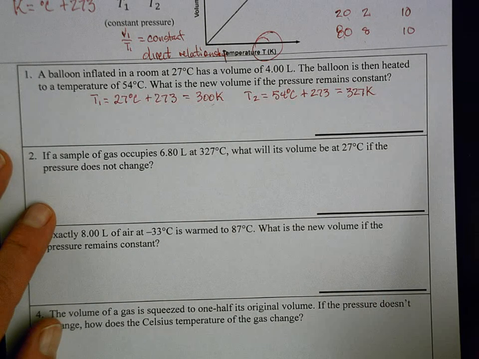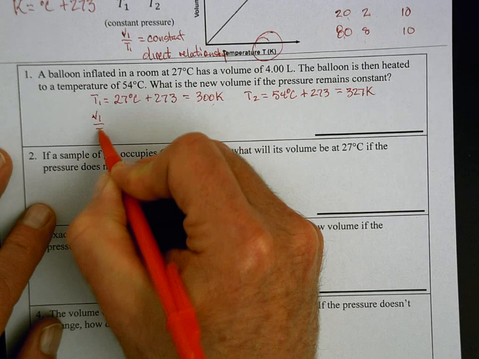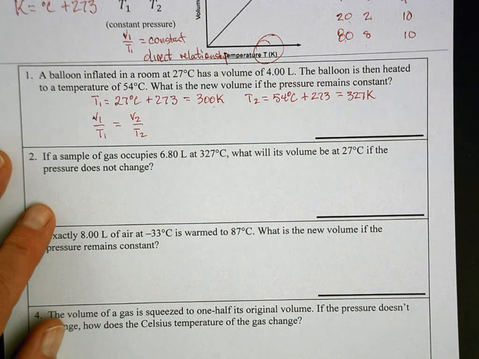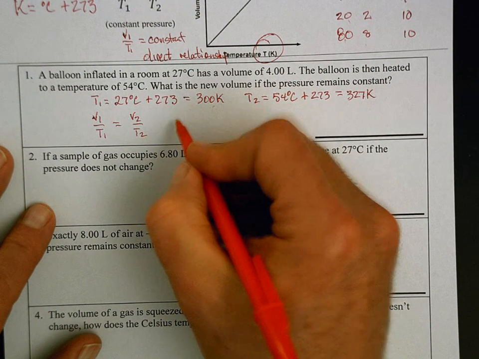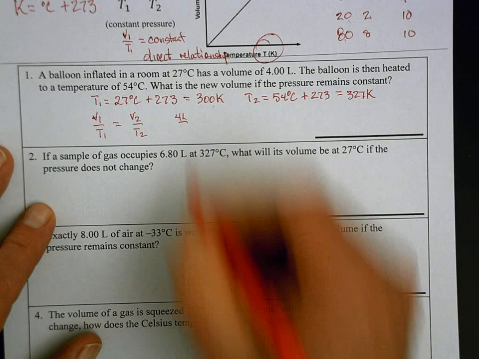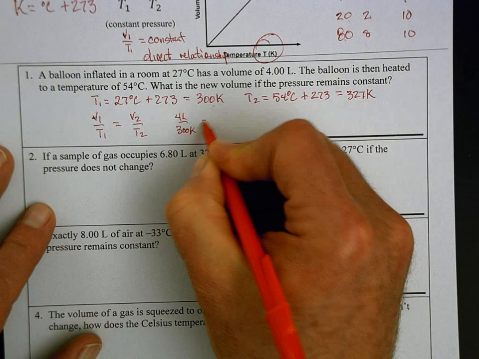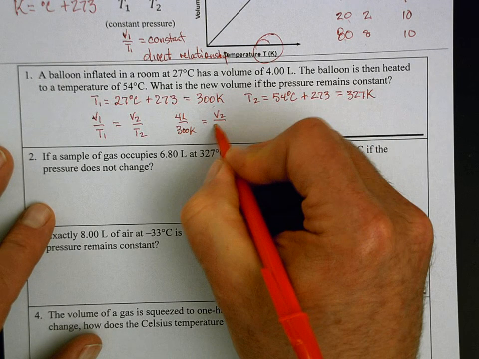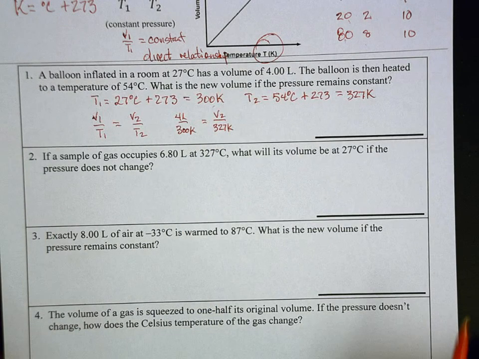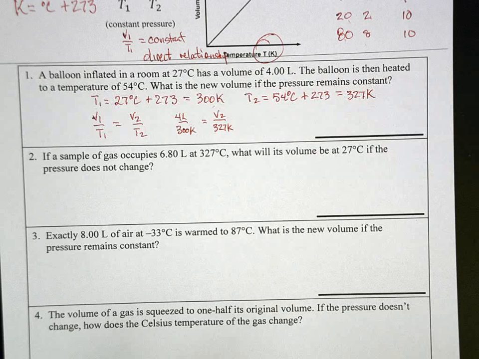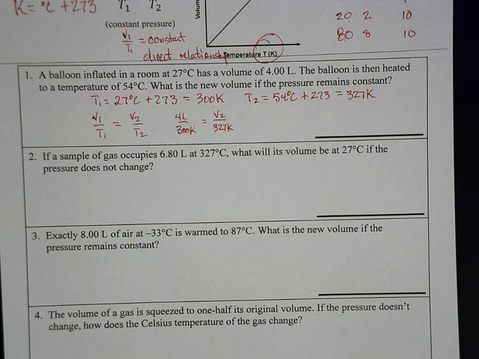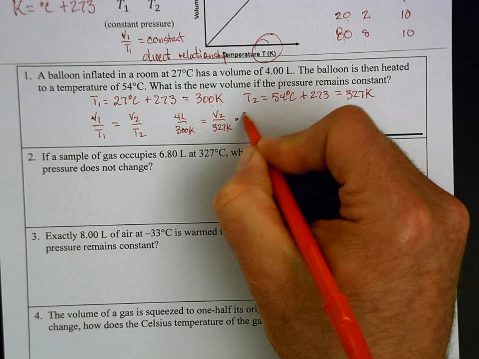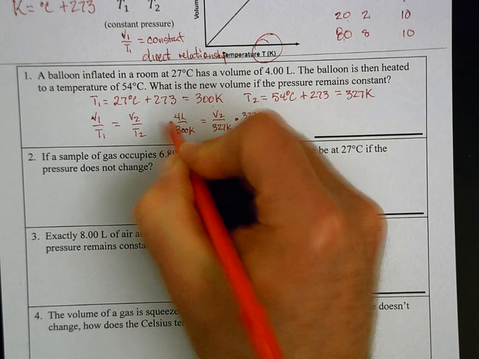All right, now we're going to do our problem. Write down the equation. V1 over T1 equals V2 over T2. Put in our numbers. Okay, V1, 4 liters over T1, 300 K equals V2. We don't know the new volume, so put V2 over 327 K. Now, this one's a fraction. How do we solve this to find V2? We're going to multiply by the fact that that 327 was down there. So we're going to multiply both sides by the 327 K.